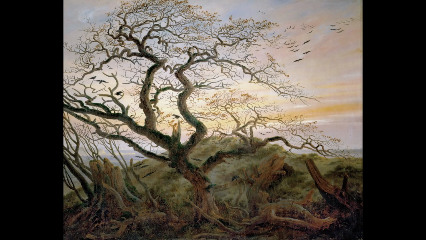And if you want to stand in front of this painting yourself, you'll find Tree of Crows in the Louvre in Paris. Just past the crowds rushing toward the Mona Lisa, this oak is waiting for you. It won't greet you with a coy smile, but it will haunt you. Most days, I think that's better.